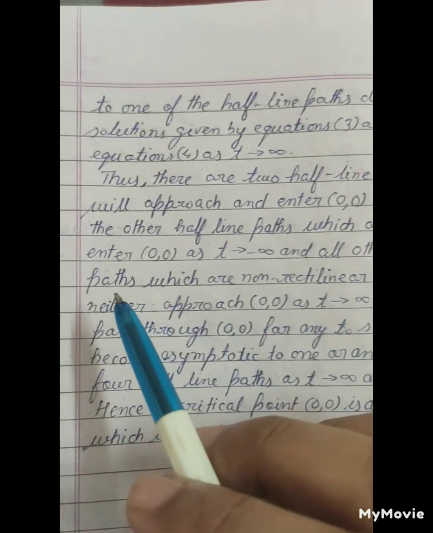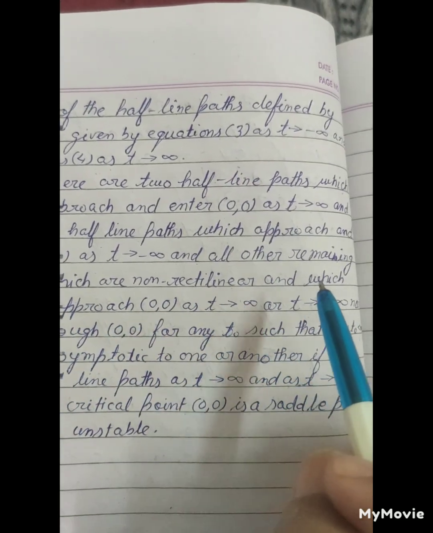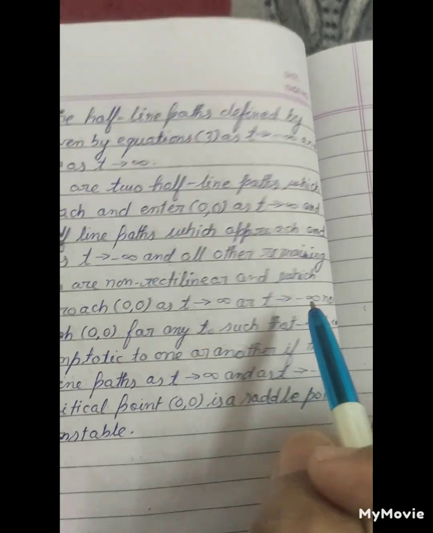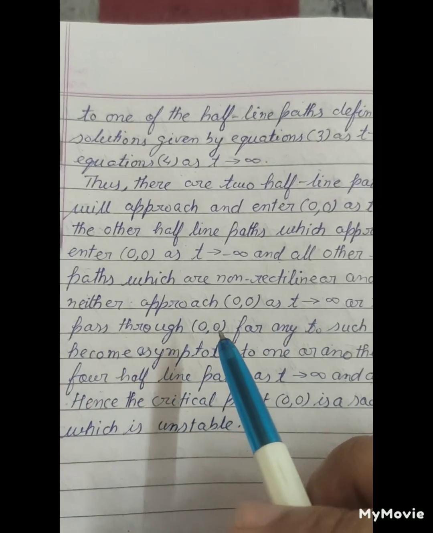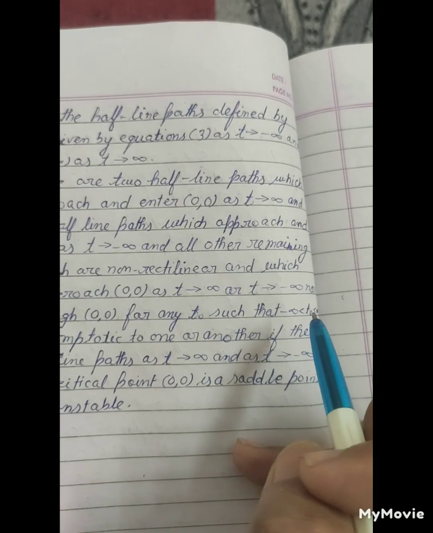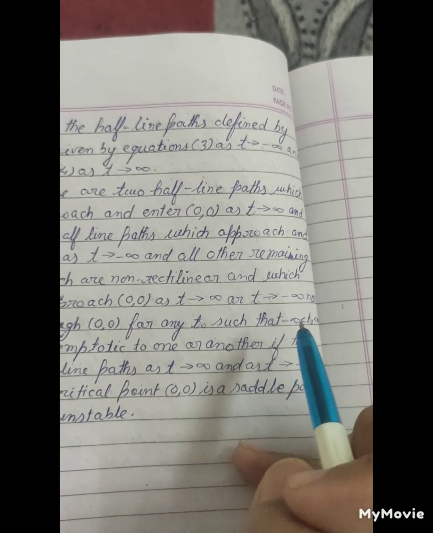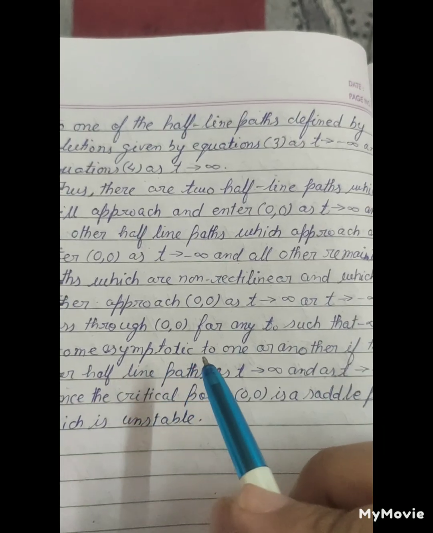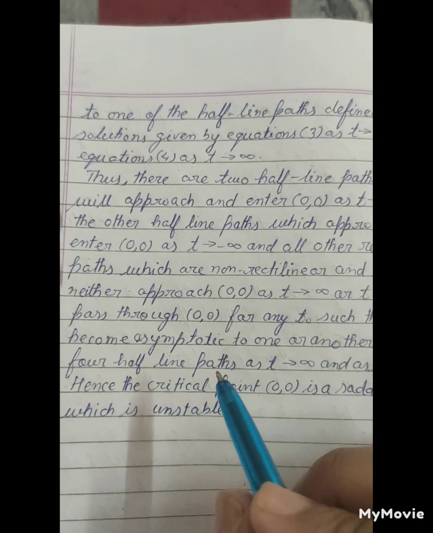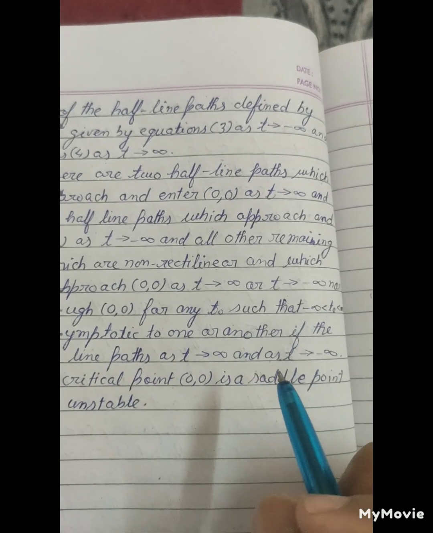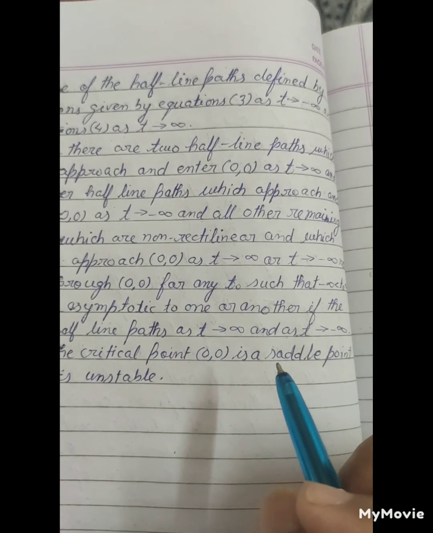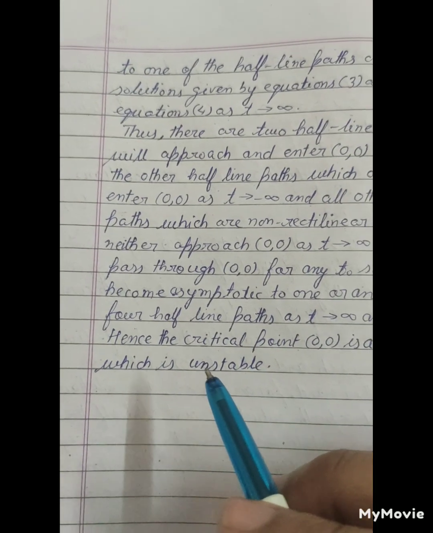All the other remaining paths, which are non-rectilinear and neither approach (0, 0) as t tends to infinity or minus infinity nor pass through the point (0, 0) for any t0, become asymptotic to one of the four half-line paths as t tends to infinity and minus infinity. Hence the critical point (0, 0) is a saddle point, which is unstable.